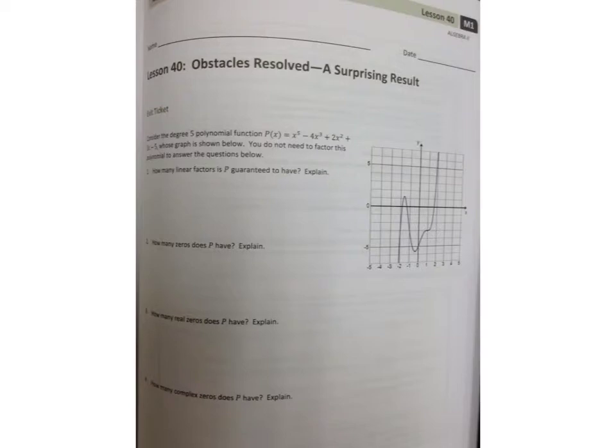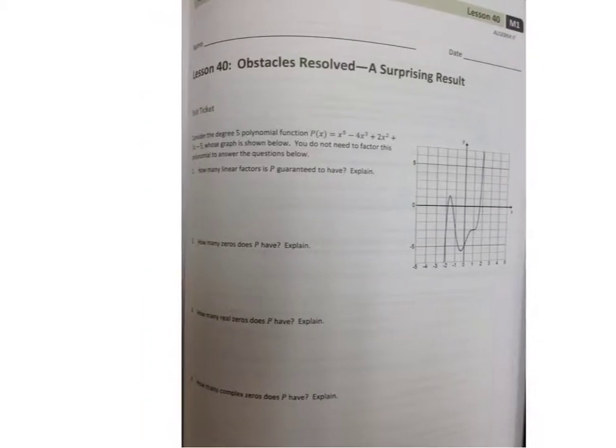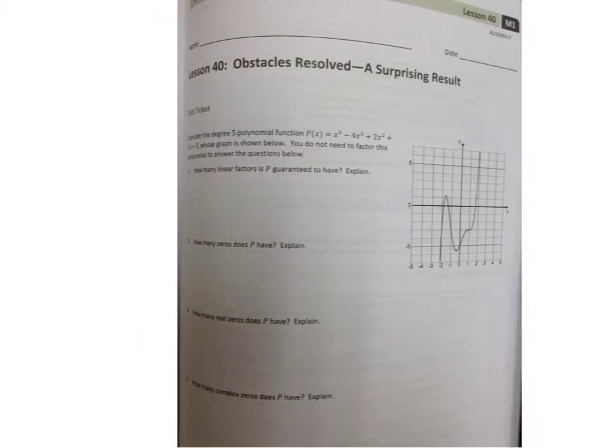So in this first question, what we want to do is realize that based on the fundamental theorem of algebra, because the degree of the polynomial is 5, that guarantees that we can write it as the product of 5 linear factors. So we don't actually have to do the factoring, but you would have 5 linear factors.